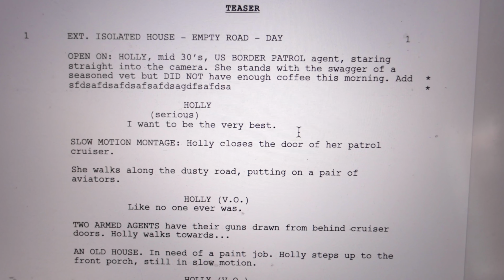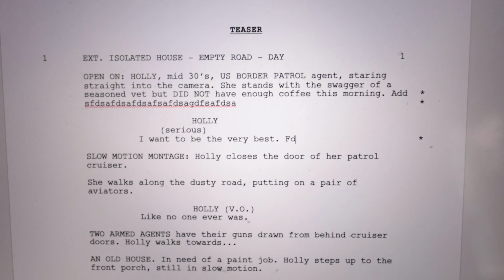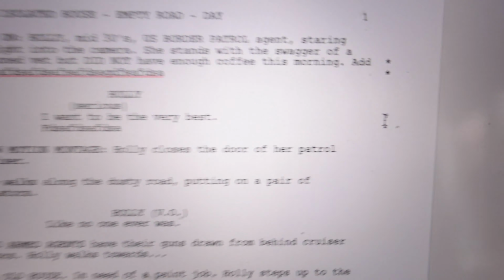Also right here, let's say she says other stuff as well. Boom, now we have another star there. And that's a very, very easy way to let your producer, your crew, your people, whoever is reading multiple drafts of the script, know what has changed. That way they don't need to read through the whole thing. They can just look on the side, see that it starred, boom, that's the new thing.